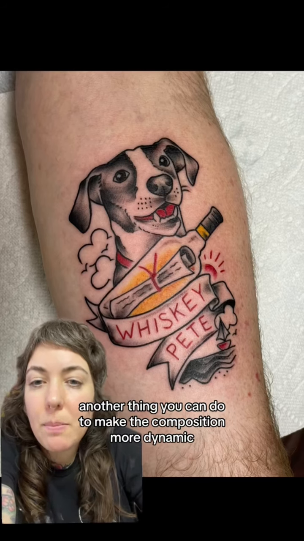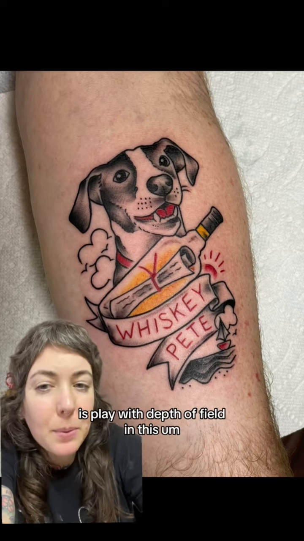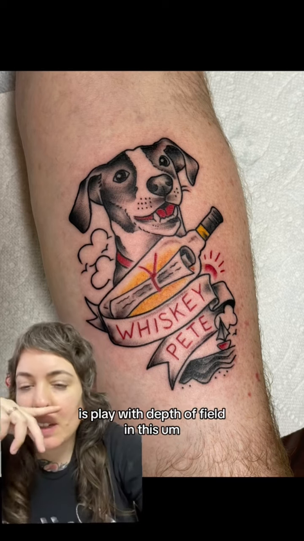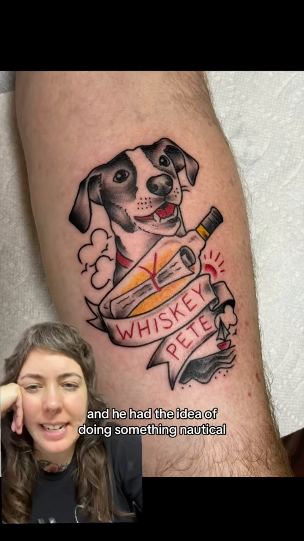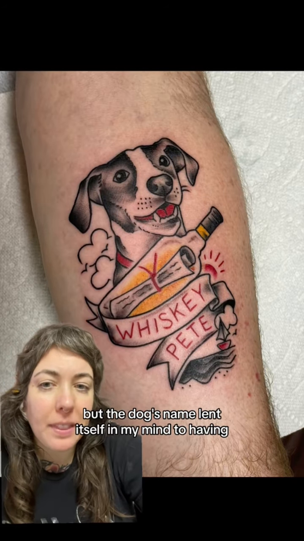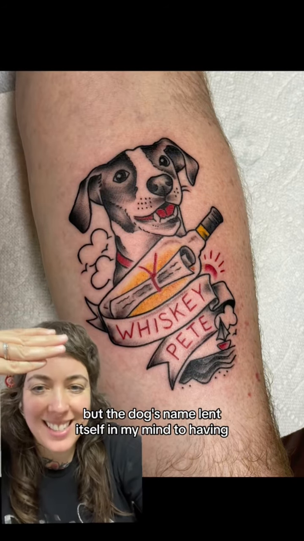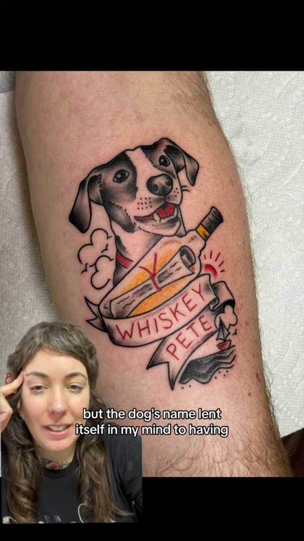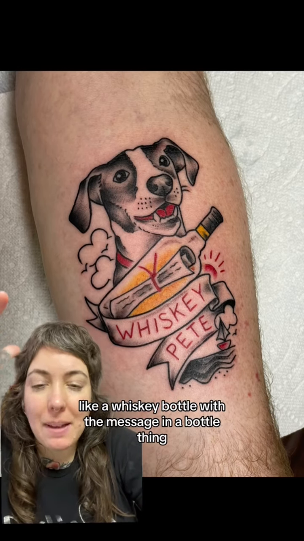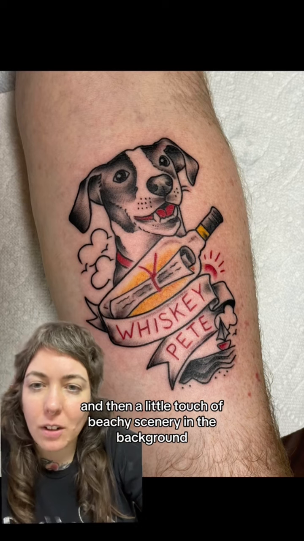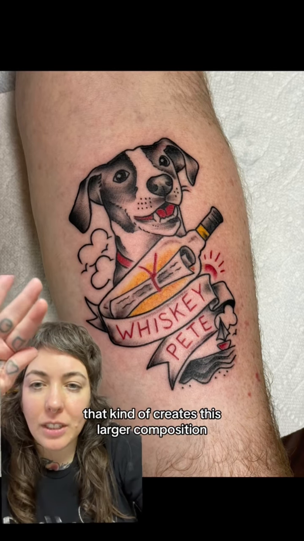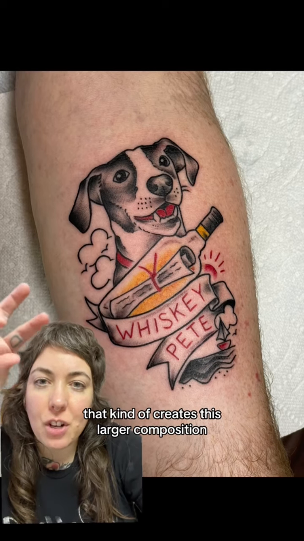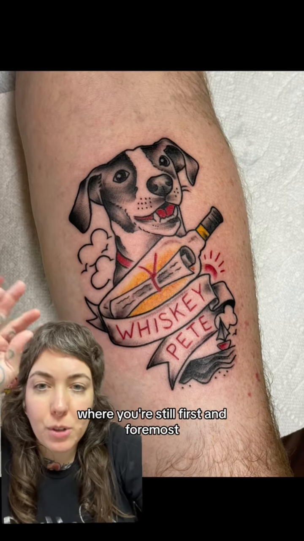Another thing you can do to make the composition more dynamic is play with depth of field. In this dog portrait, it's of his pet dog, and he had the idea of doing something nautical, but the dog's name lent itself, in my mind, to having like a whiskey bottle with the message in a bottle thing, and then a little touch of beachy scenery in the background that kind of creates this larger composition where you're still first and foremost noticing the dog.